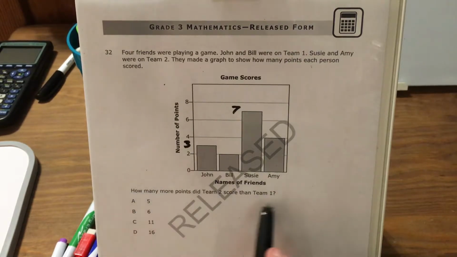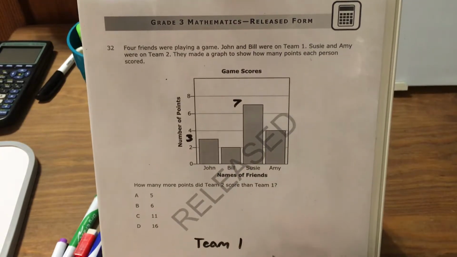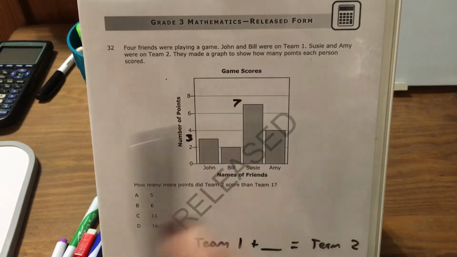Next thing I'm going to do is look at the question itself. How many more points did Team 2 score than Team 1? The wording of this question tells me that if we take Team 1's score and we add something we don't know to it, that's going to give us Team 2's score. I'm going to end up coming back to this in just a little bit, but for right now, let's start to look at this graph now that we've done some of the background work that we need to.